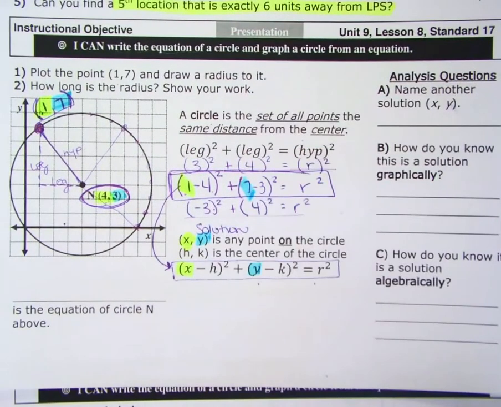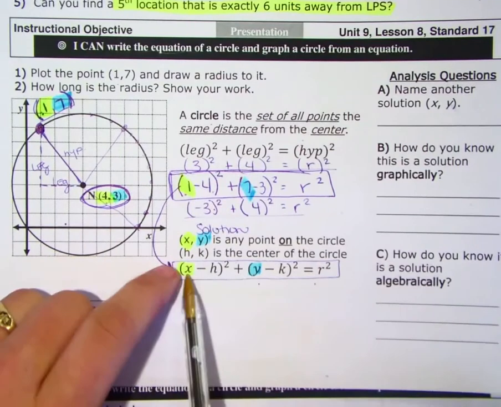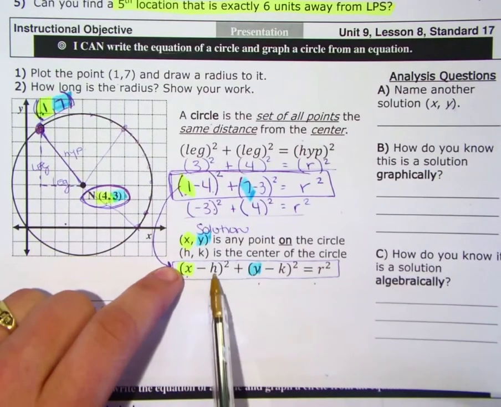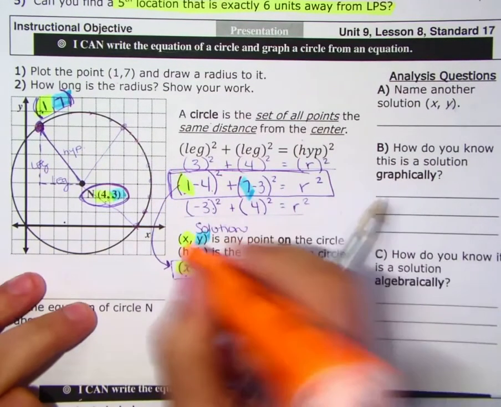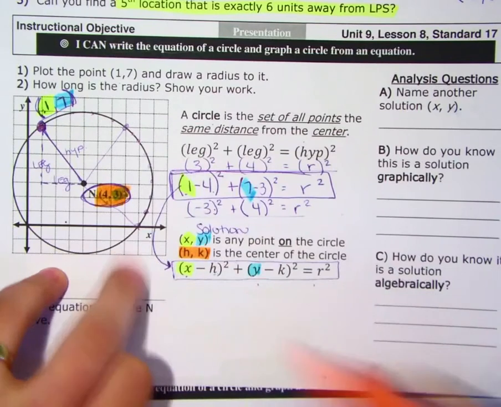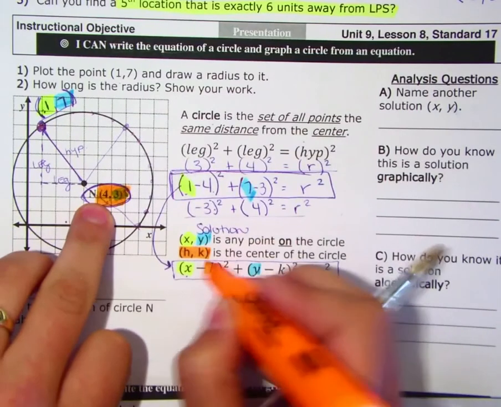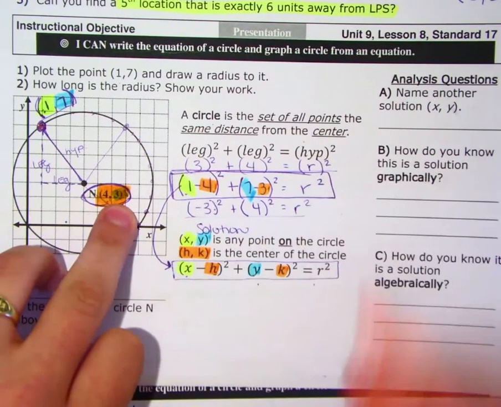And then to find the distance between that point and the center, we would subtract the center from the point. (h, k) is going to be the center of the circle, h comma k. I'm going to highlight all of it orange. (h, k) is the center, where h is the x coordinate of the center, and k is the y coordinate of the center.